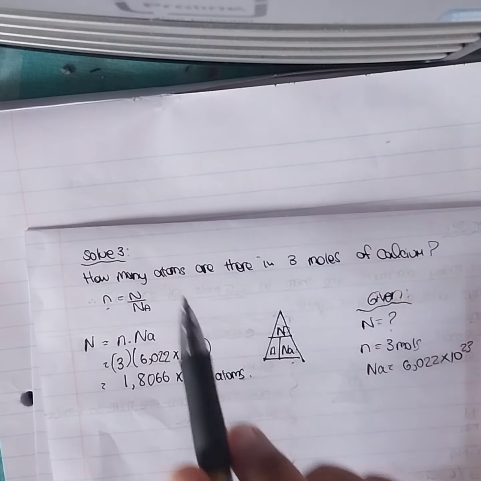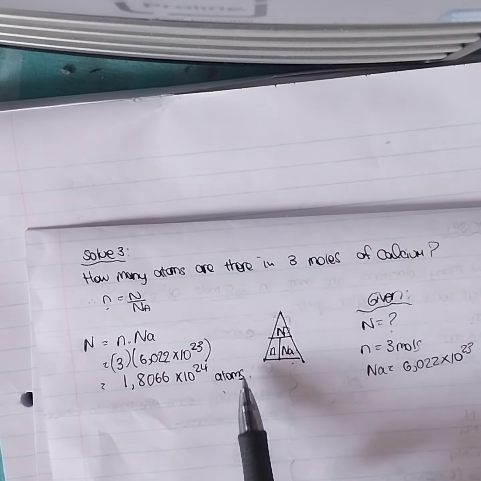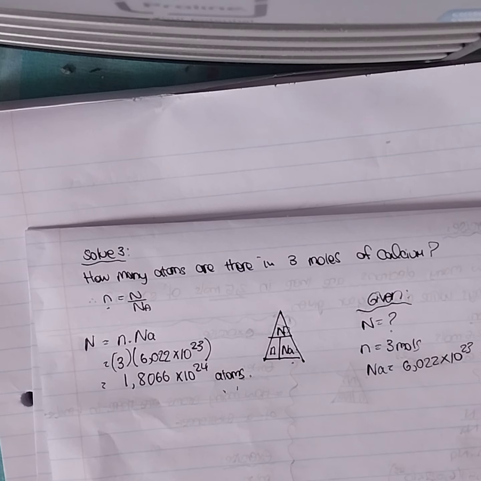If they say how many molecules, you write down molecules. If they say how many electrons, you write down electrons. It really doesn't matter. It actually depends. But if they don't give you anything, just write down atoms.